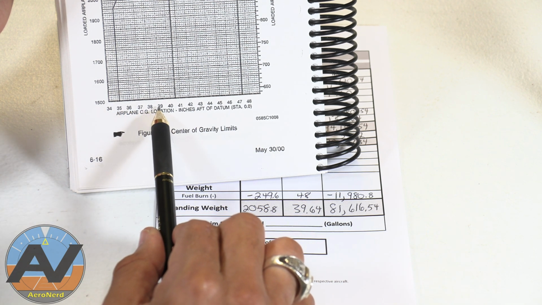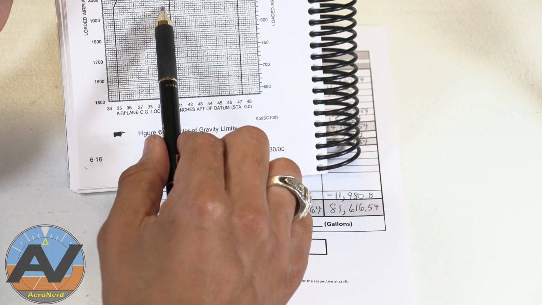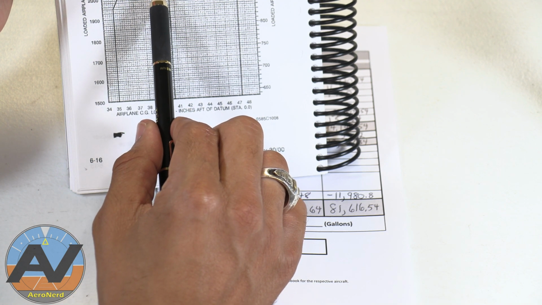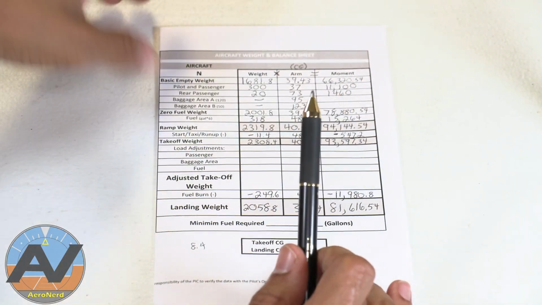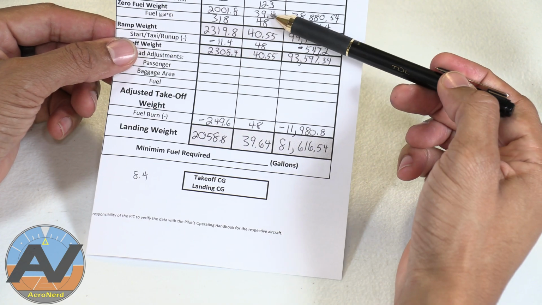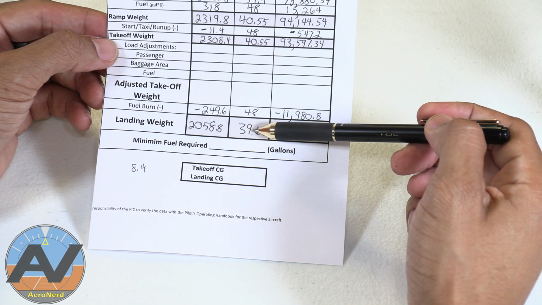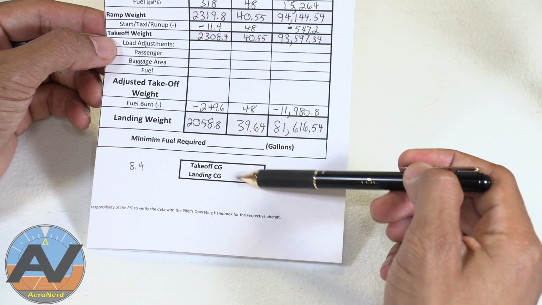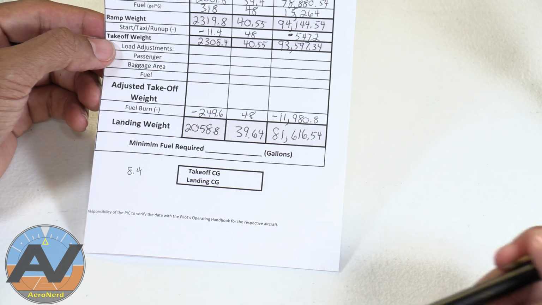So we find 39.64 is right around here, and we're going to go all the way up until it matches our weight, and we're going to be landing around in the utility category. So that's how we know if we're going to be within weight and balance limitations from zero fuel weight, ramp weight, takeoff, while we're flying through the air, and when we land. And you can actually write down the takeoff CG and the landing CG all from here. And that is how you do your weight and balance.